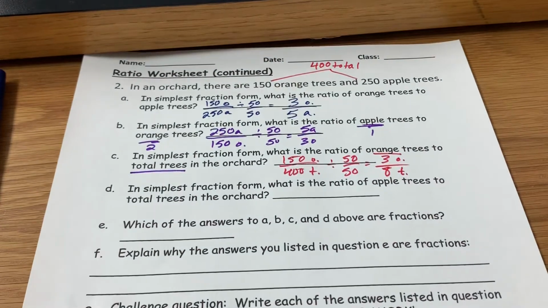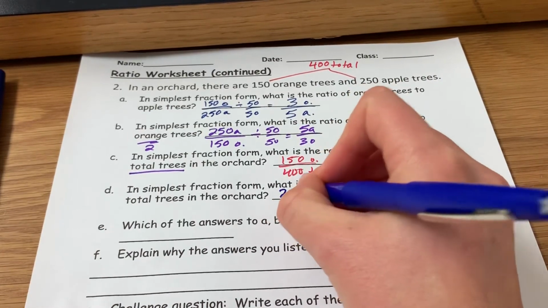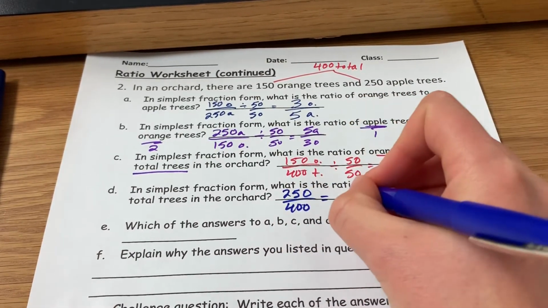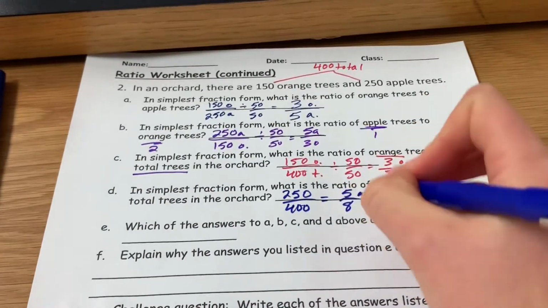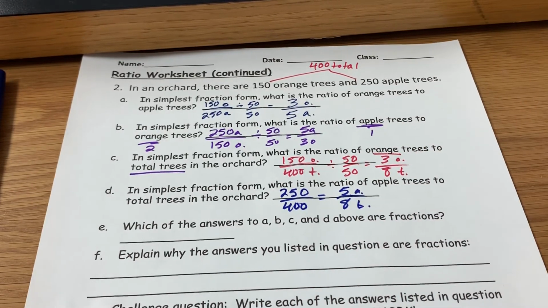In simplest fraction form, what is the ratio of apple trees to total trees? Okay, so now we're going to take that apple number, which is 250, and we're going to throw it over 400 total. I'm going to divide by 50, and I get 5/8. 5 apple to 8 total. A for apple, T for total.